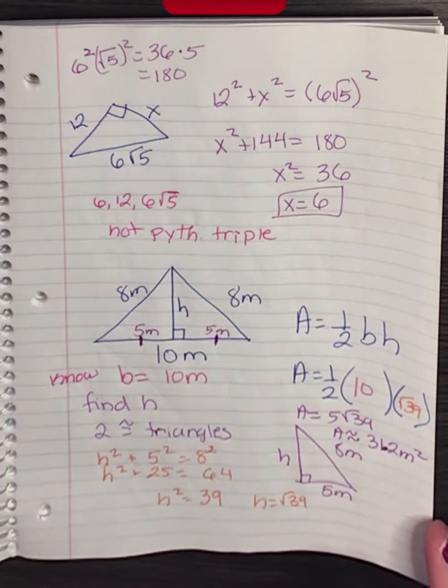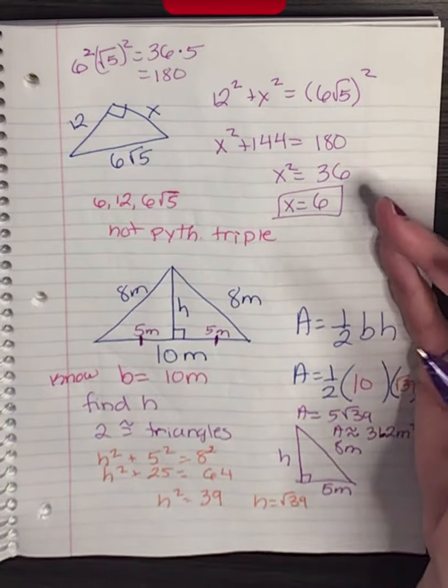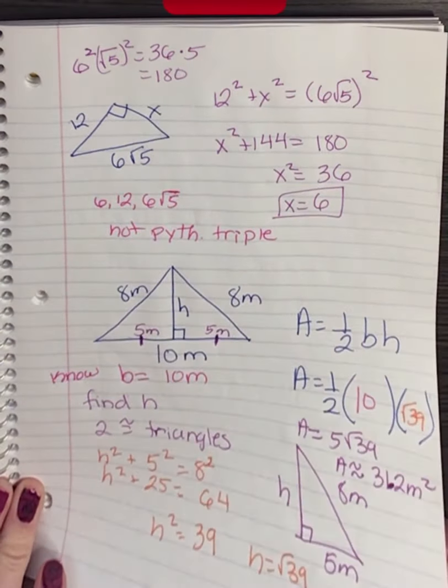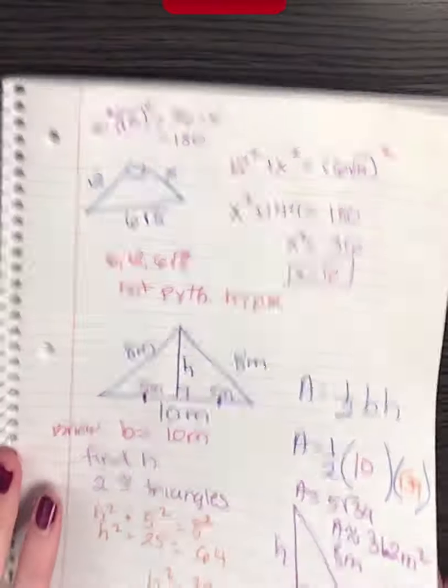Okay, so 9.2 is just the Pythagorean theorem. So applying leg squared plus leg squared equals the hypotenuse squared.